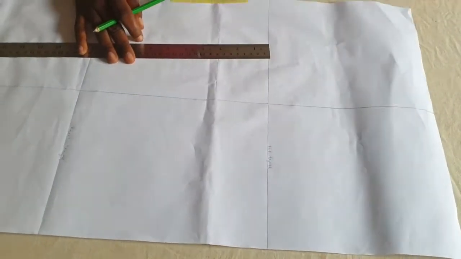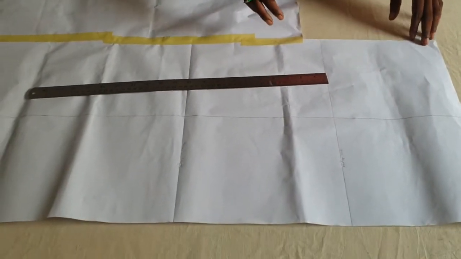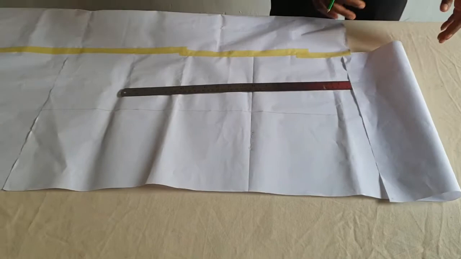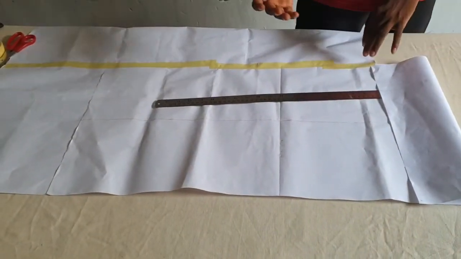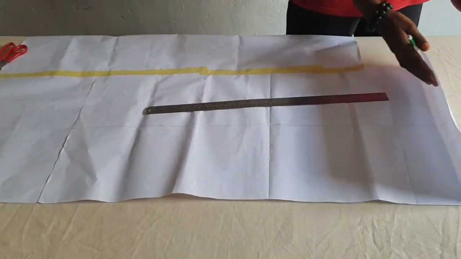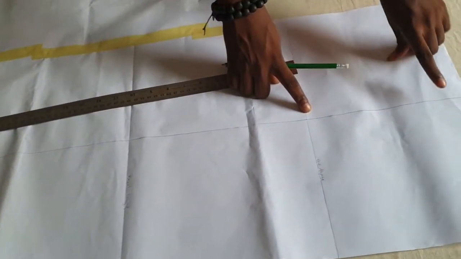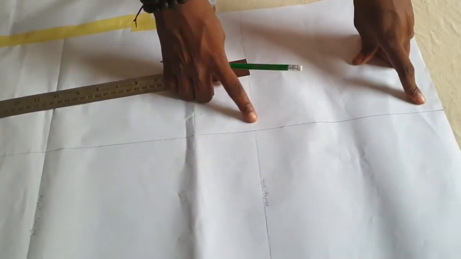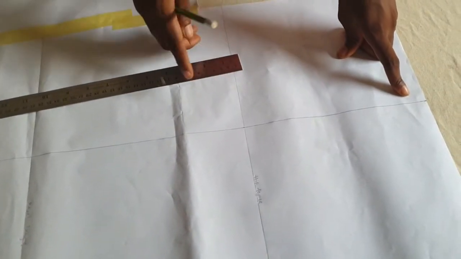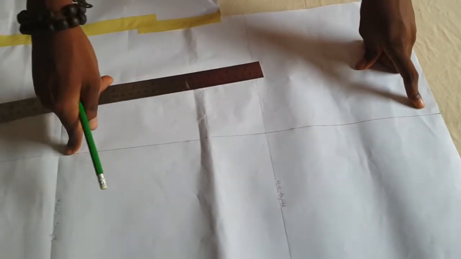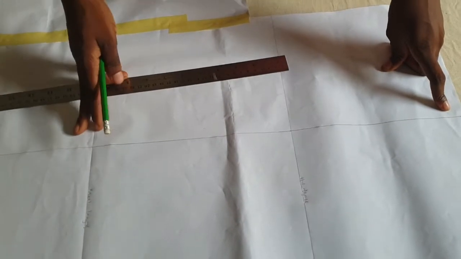Okay, so what we are doing next is dividing. We have the division of the waist, the hip, and the knee circumference already. We have 5 for the waist, 6 for the hip. That is 30 divided by 6, we have 5. 36 divided by 6, we have 6. Then for the knee circumference, 30 divided by 6 we also have 5.